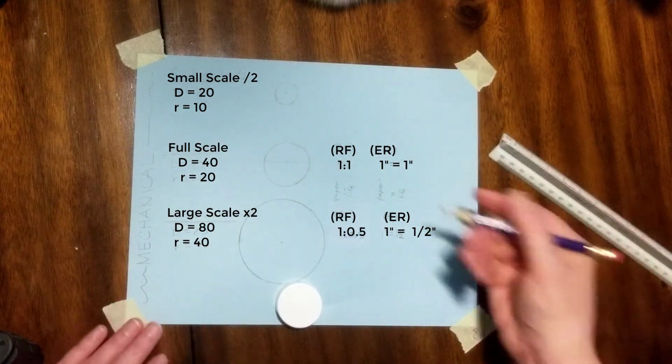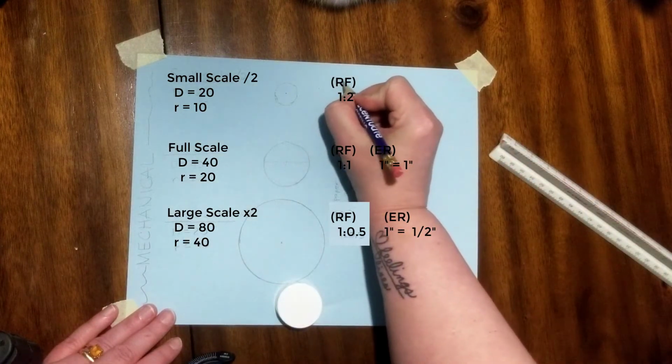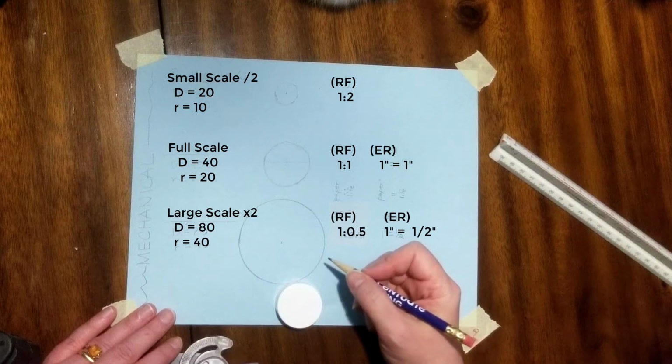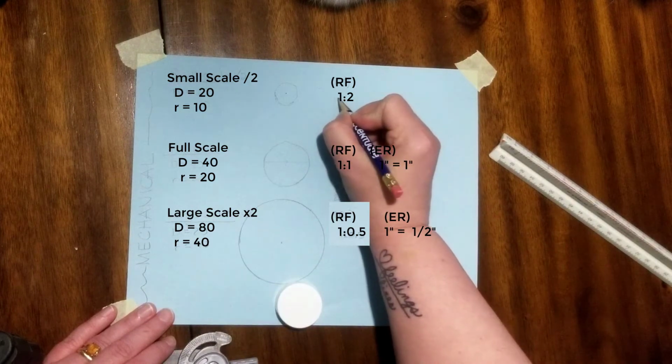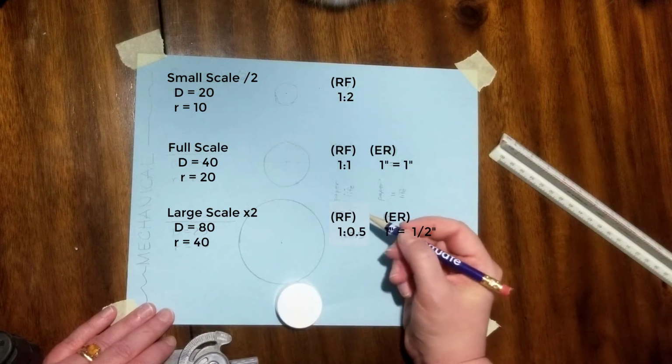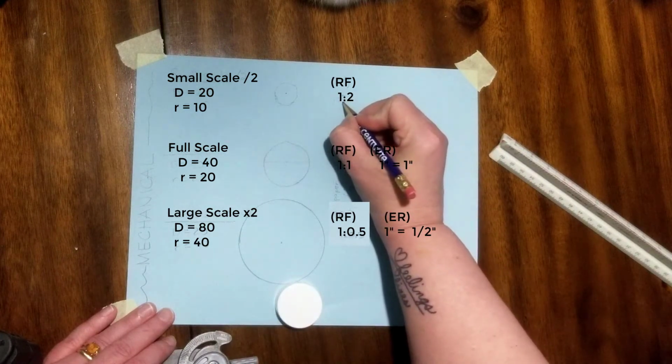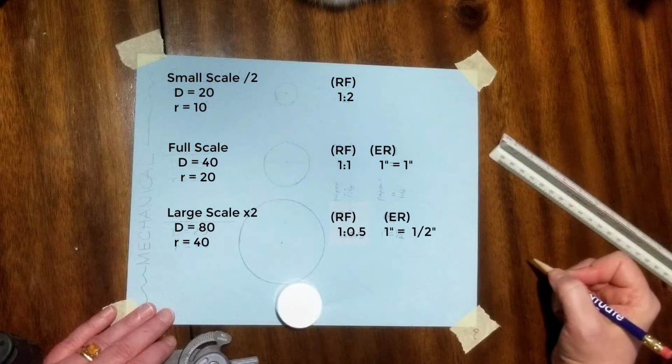Ta-da! Okay, so now the representative fraction here is going to be that one of these is actually equal to 2 of these.